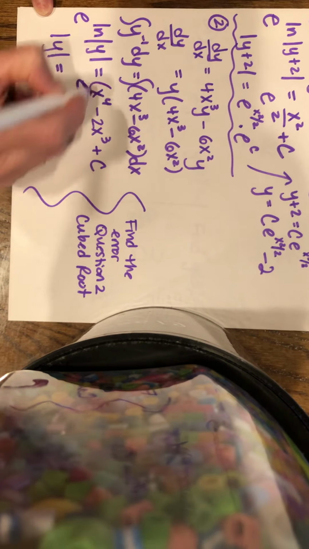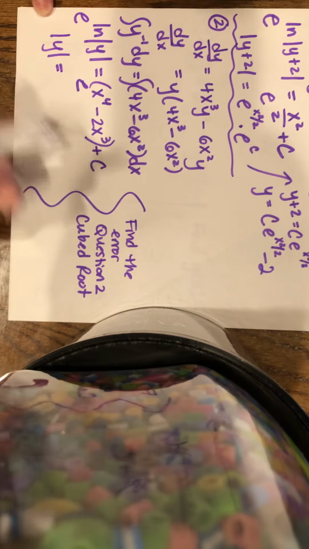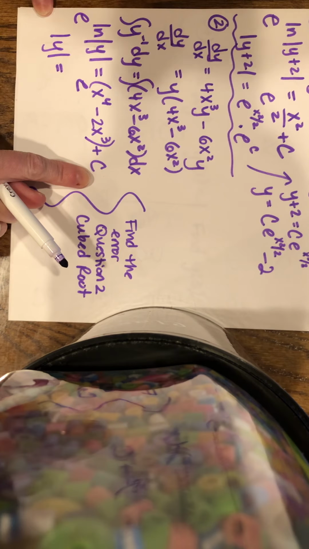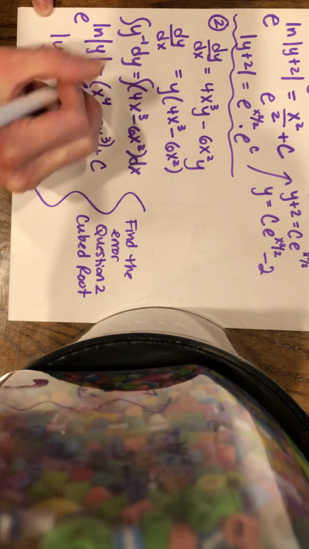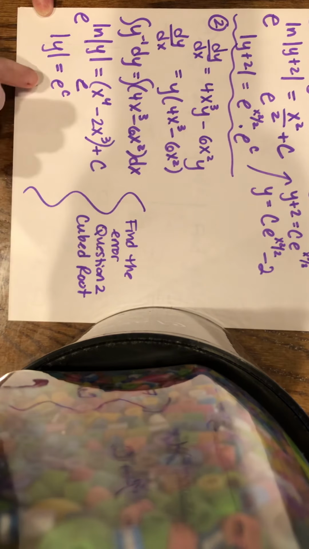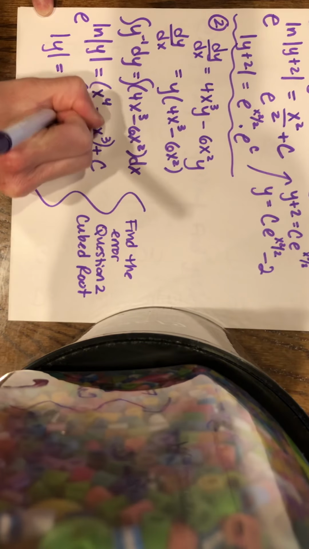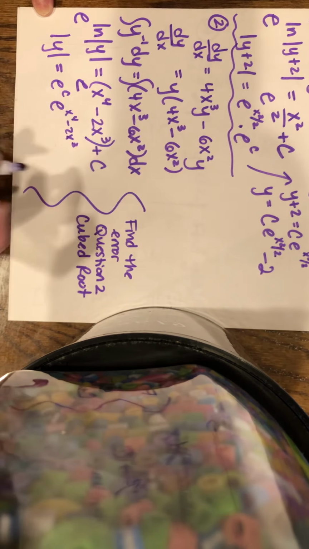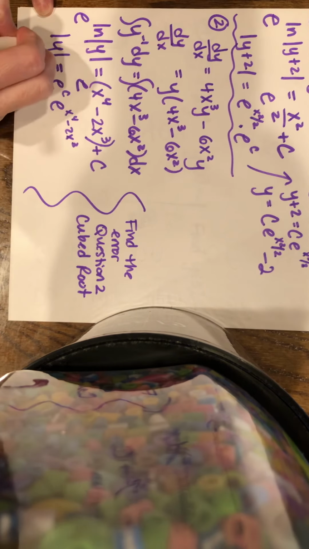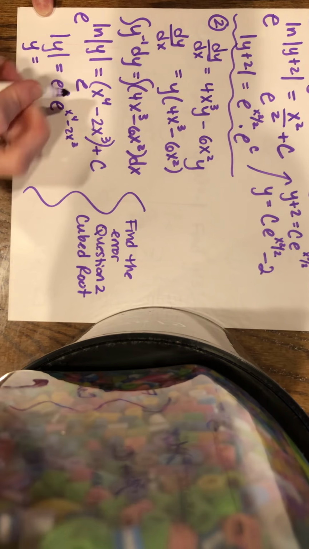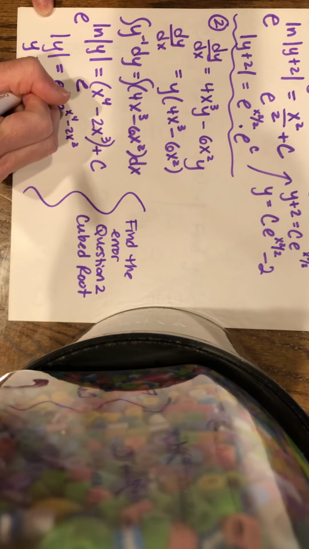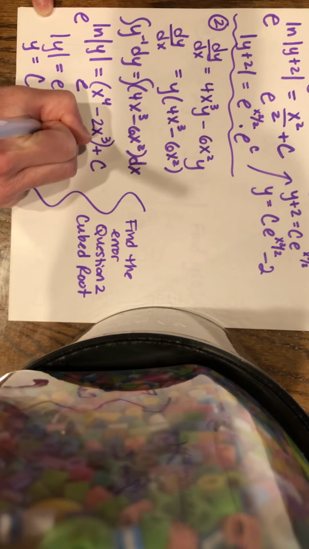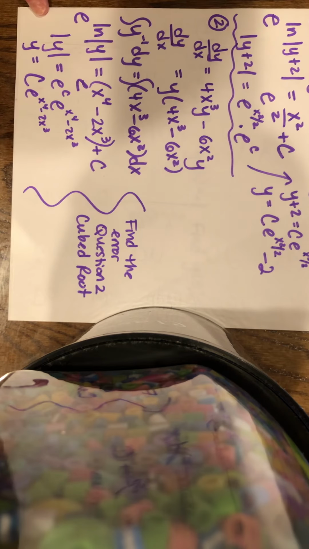Likewise, over here again, I'm going to think of my exponent in two chunks. Since I'm adding these two quantities in my exponent, I am multiplying those bases. So this is like saying e raised to the c, which is always going to give us a positive quantity, times e raised to the x to the 4th minus 2x cubed. Since these are always going to be positive quantities, I can drop my absolute value. e to the c is just another constant c. And there we have it.